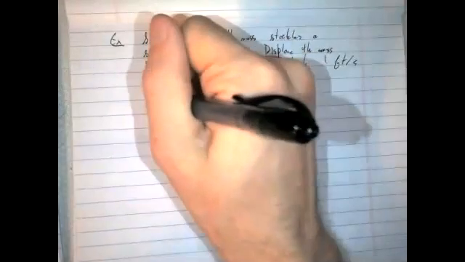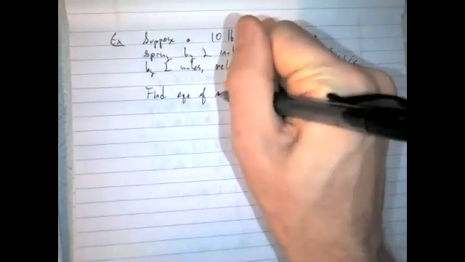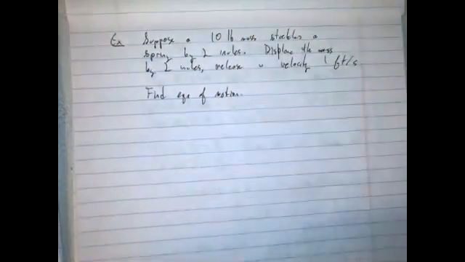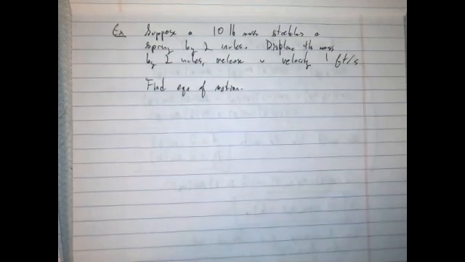Let's find the equation of motion. Okay, so the first thing that we want to suss out here is what is the literal IVP that's being asked of us here.